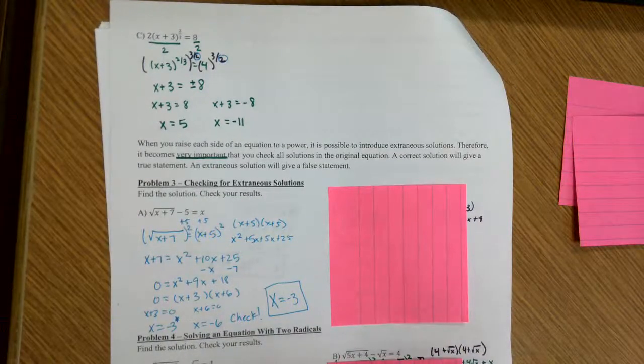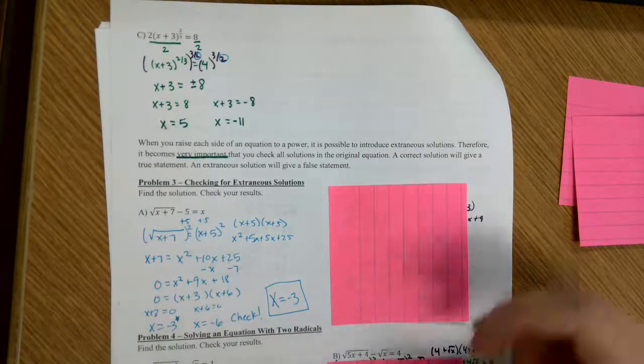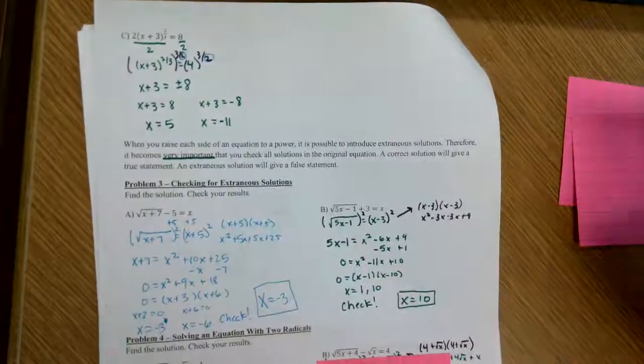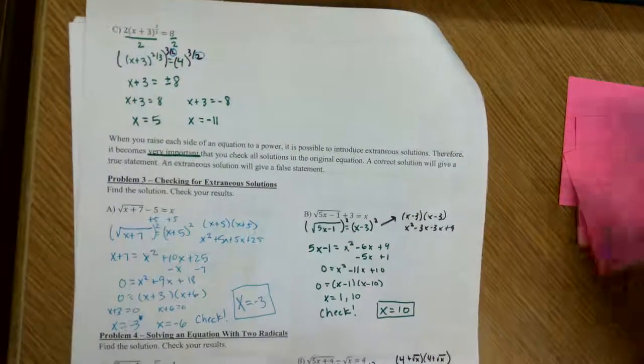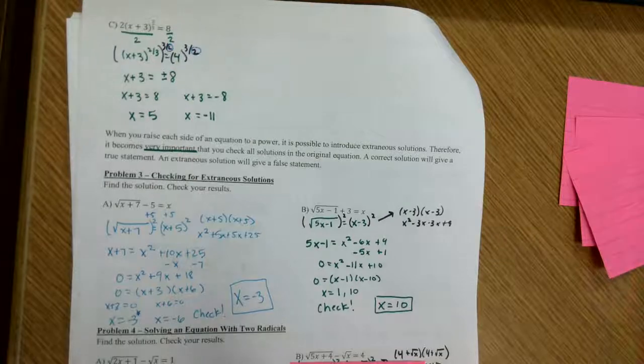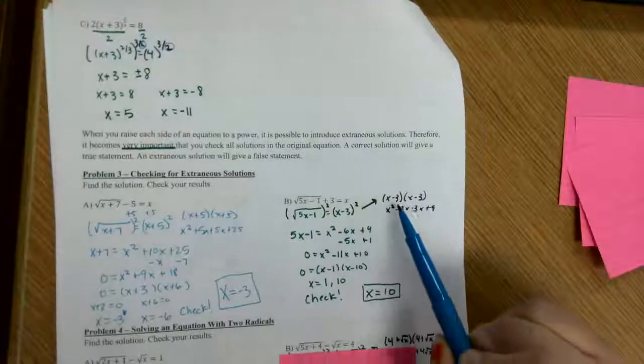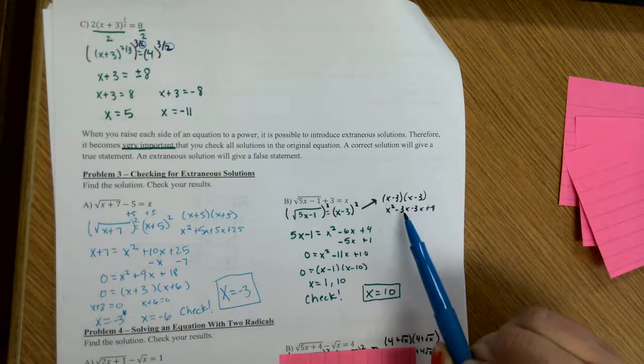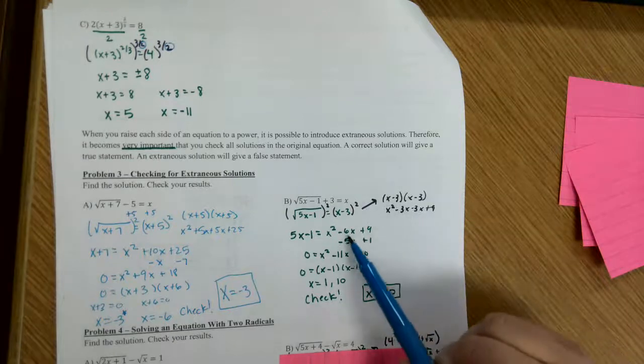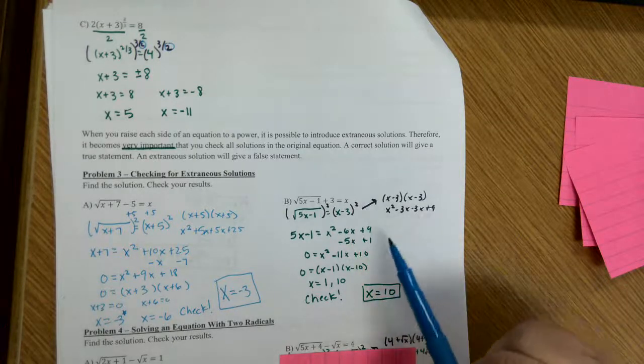Pause the video and try to do this next one by yourself. Pause the video. So here, first thing I want to do is subtract over my 3. And I'm going to square both sides, just like it says here. I have to FOIL. So I have x squared, and then these two combine like terms. That's where this -6 comes from when I FOIL this out.